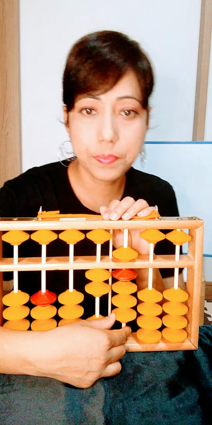Next is 20. How to write 2, 0? It means you have to remove all these, and 2, 0, 20, and 2, 1, 21, 22, 23, 24, and 25, 26. 2, 5 plus 1, 6. 2, 6, 26, 27, 28, 29.